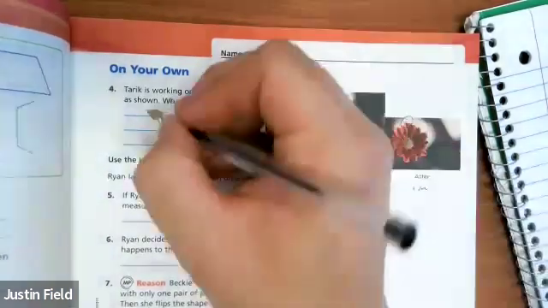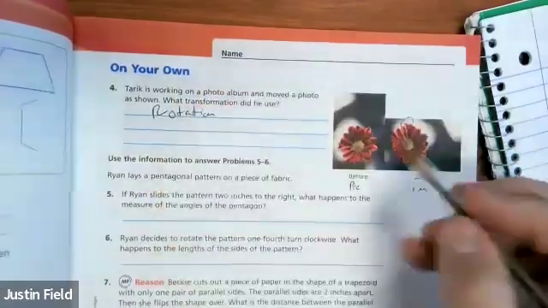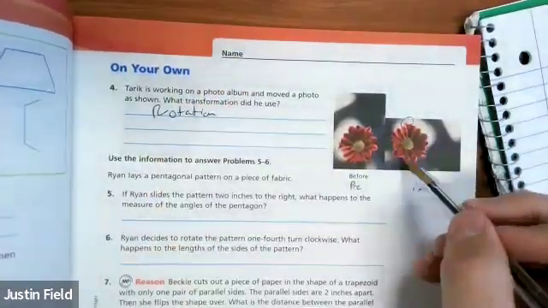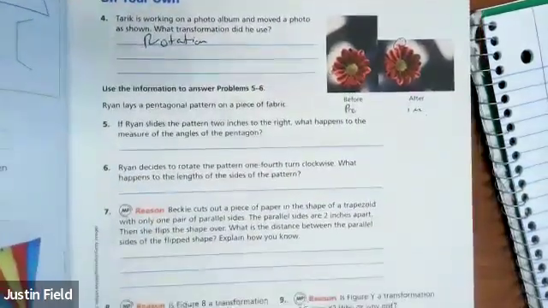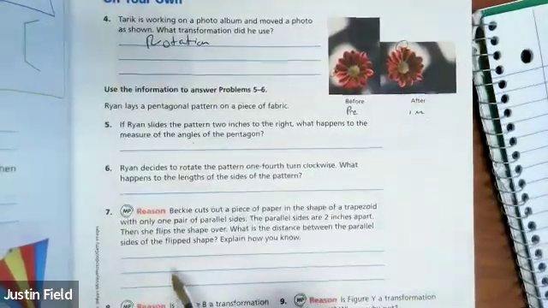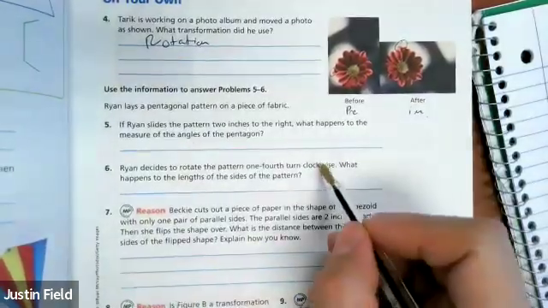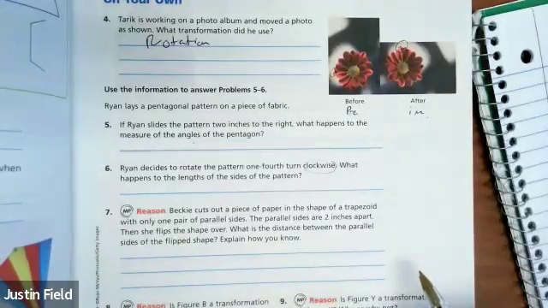So I think it's a rotation because I don't see the flower moved, but I do see the flower turned. Okay, so here this asking what happens to the angles. And then when we talk about rotations, we'll talk about clockwise and counterclockwise in class.